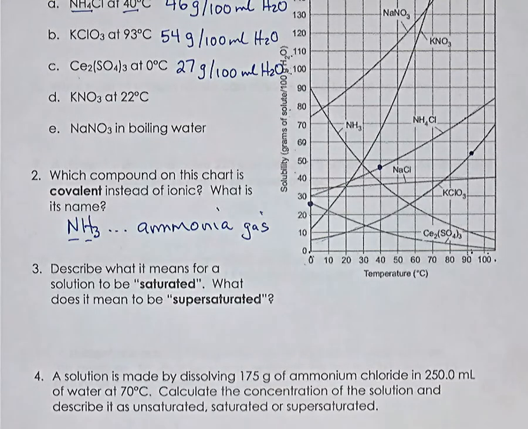Now, having said that, it is possible sometimes to get a solution to have more salt dissolved than you thought it could. So you might heat it up to a very high temperature where the solubility is greater, and then slowly cool it down.